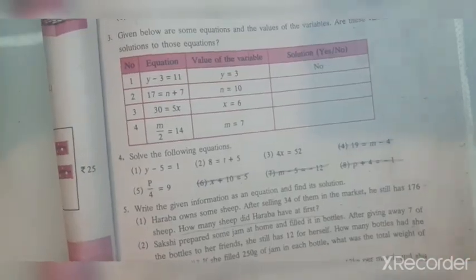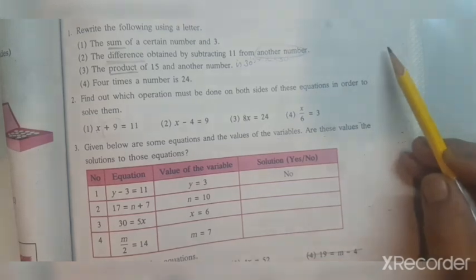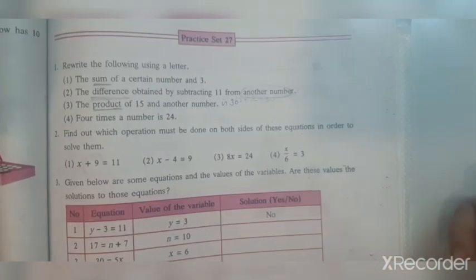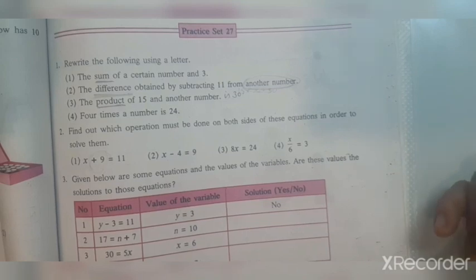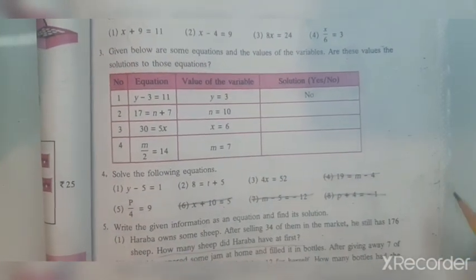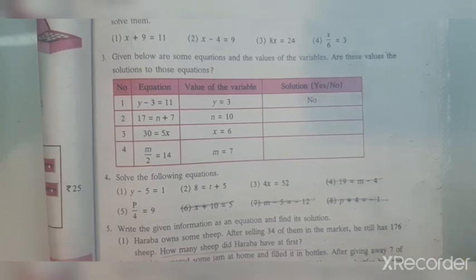With this we have finished the lesson with both practice set 26 and 27. So you are going to solve both practice sets in the notebook and copy all the sums which are solved in this video into the notebook. And see that you complete both practice sets properly with neat handwriting.